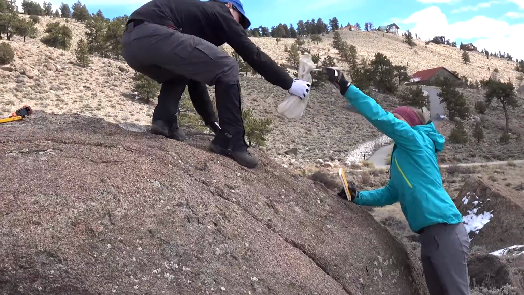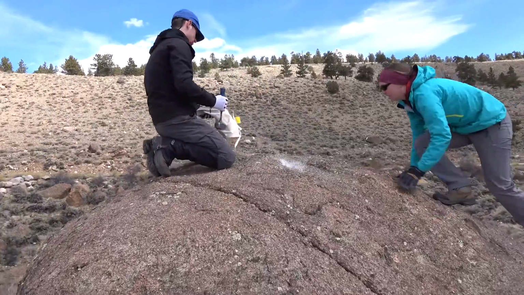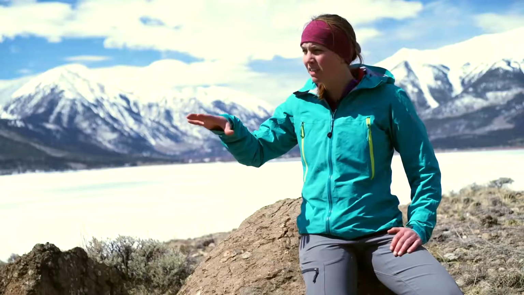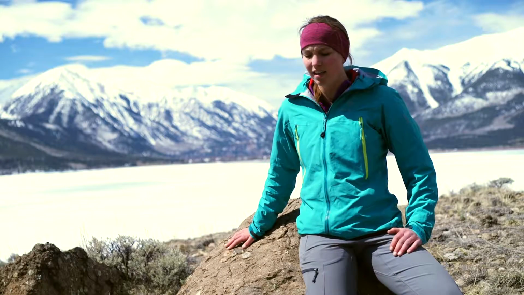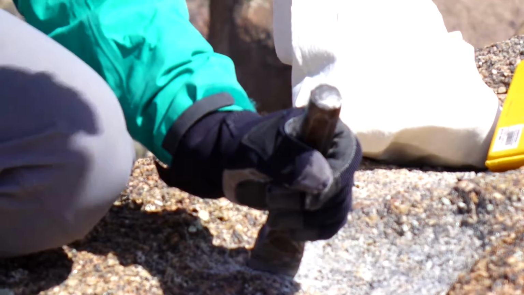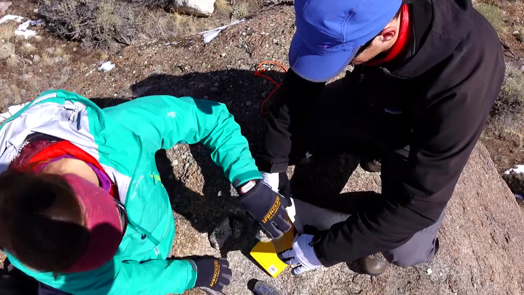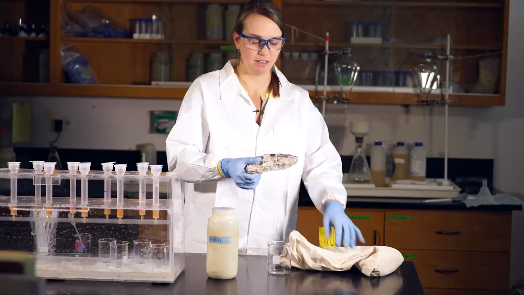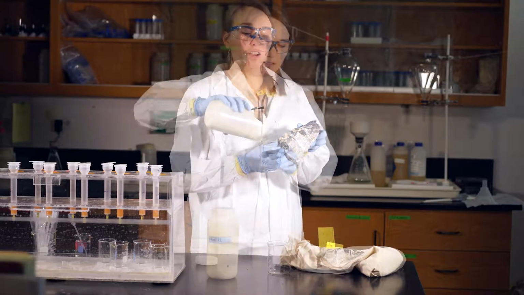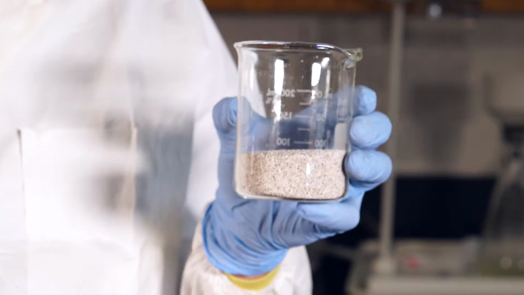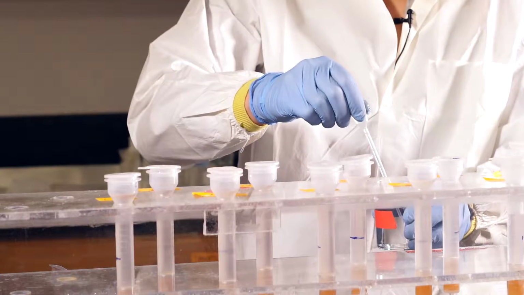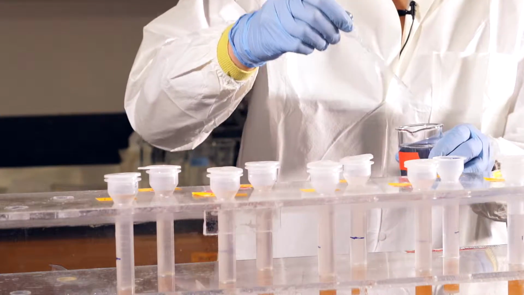So our procedure in the field is pretty simple. We come out and find nice big boulders perched on top of a moraine crest like this. We use a hammer and chisel to knock off a small sample of that boulder, and we take it back to the lab. And once we're in the lab, we crush the rock down into sand-sized grains, and we separate out just pure quartz from that.